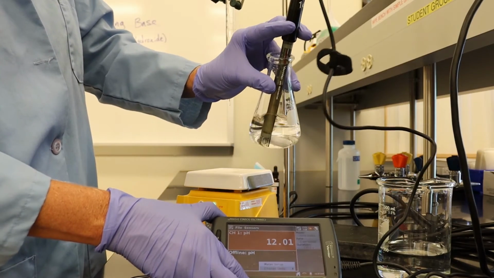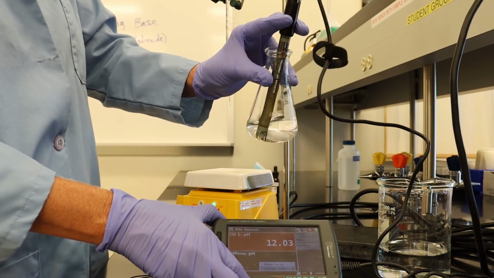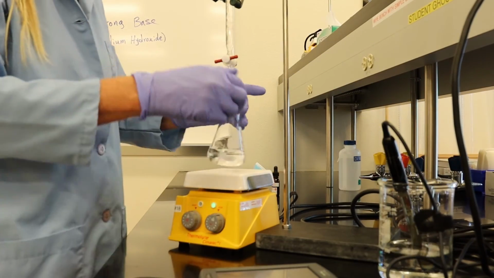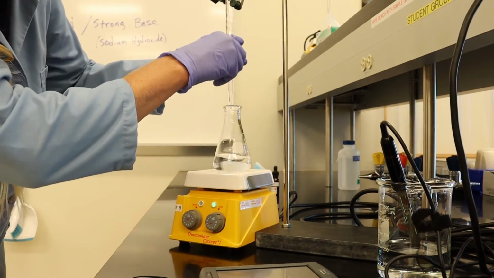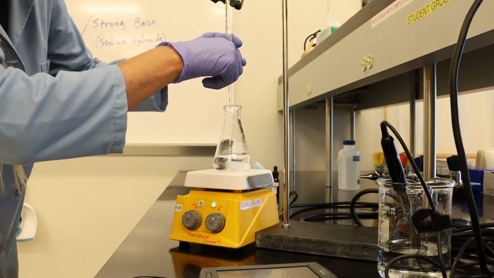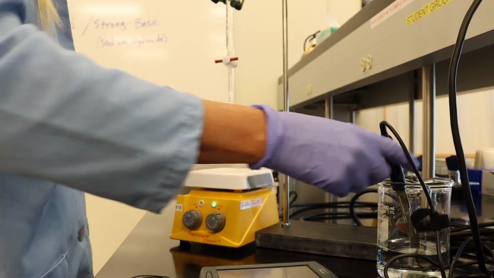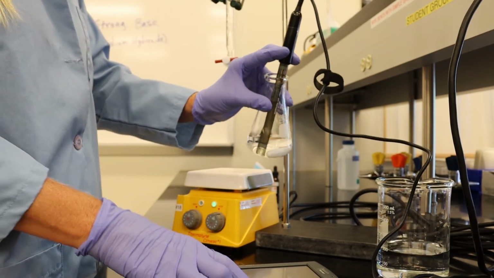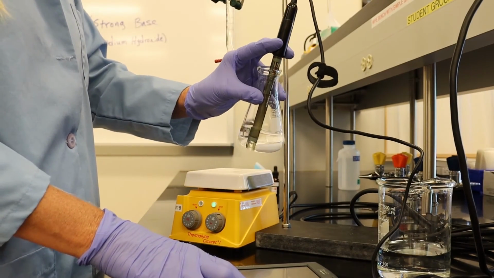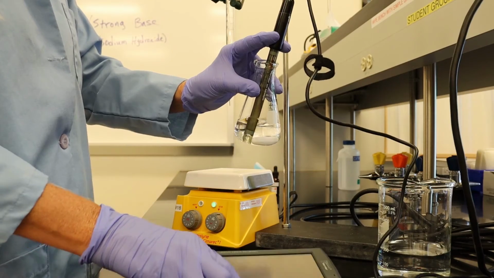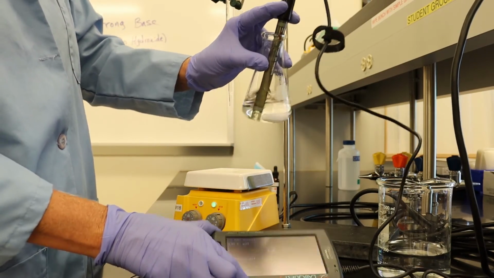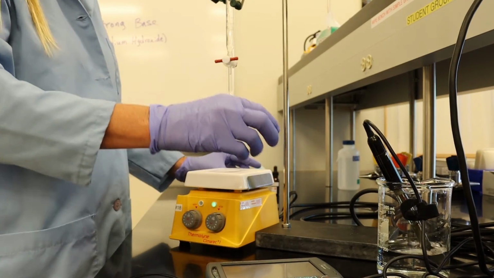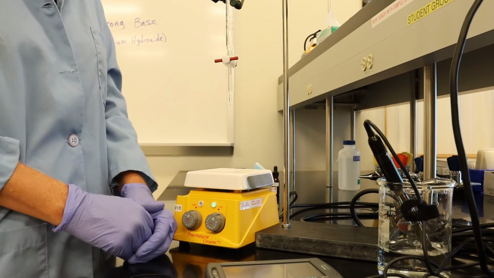Looks like we're at 12.03. 1 more milliliter, and I think we will be done with our titration. So it looks like now we're at 12.05, and that completes our titration.